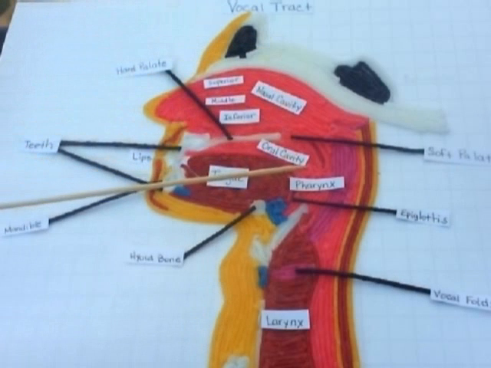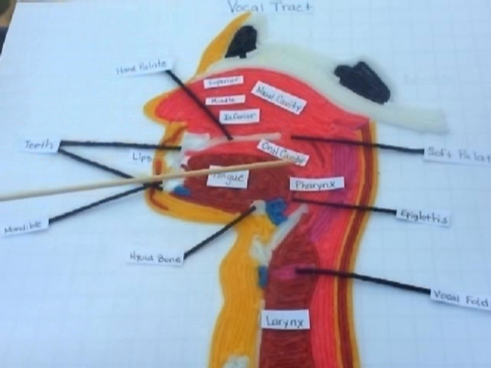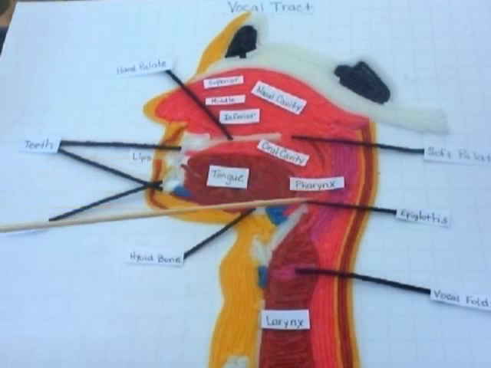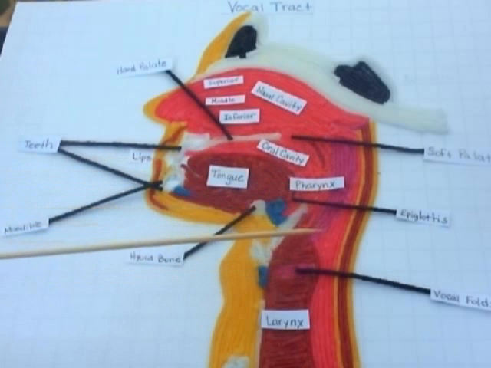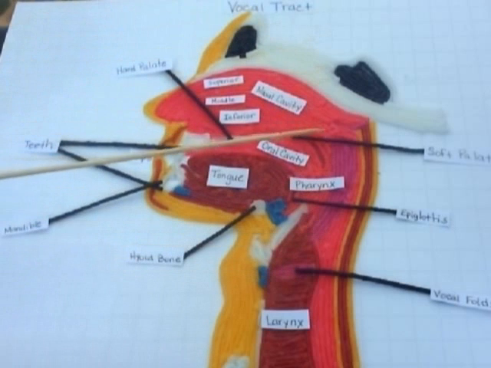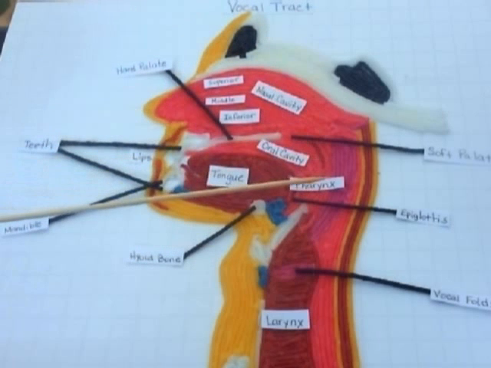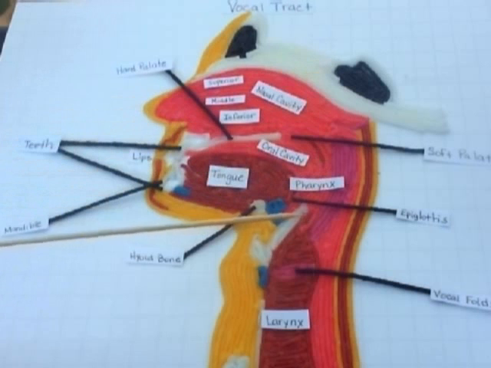The pharyngeal cavity extends from the area behind the nasal cavity to the larynx and esophagus, making up three main sections: the nasopharynx, the oropharynx, and the laryngopharynx.